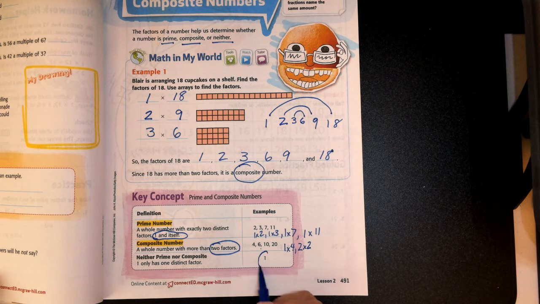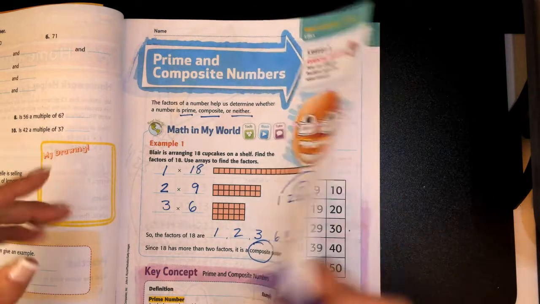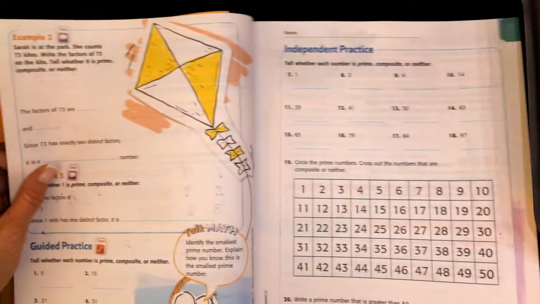Now, the number 1 is a little bit different. We consider it neither prime nor composite. So when you're discussing it, you would just say 1 is neither prime nor composite. Okay, let's take a look at example 2.